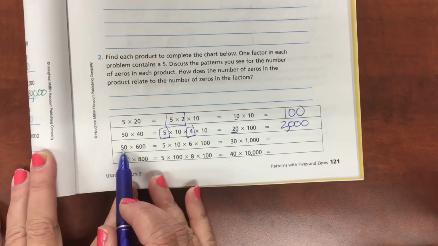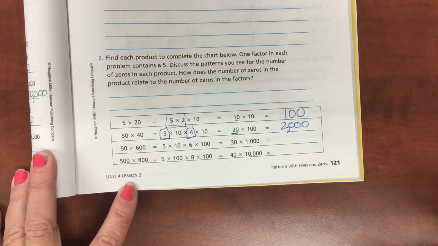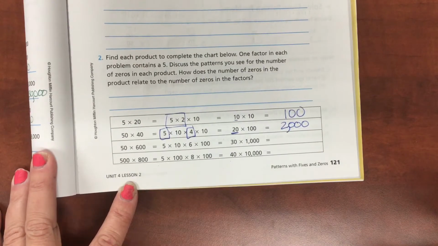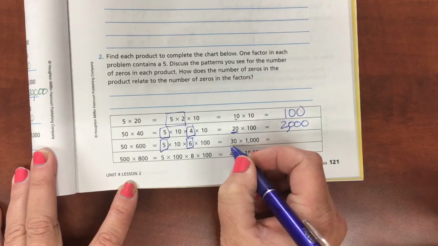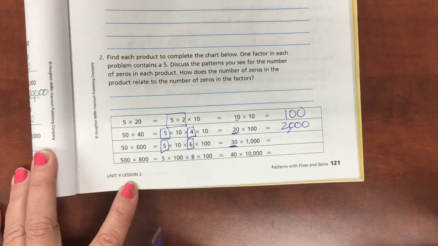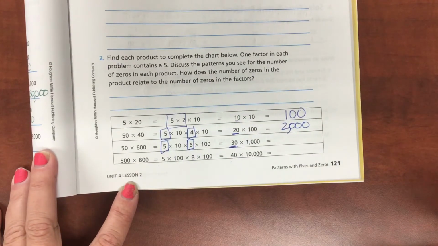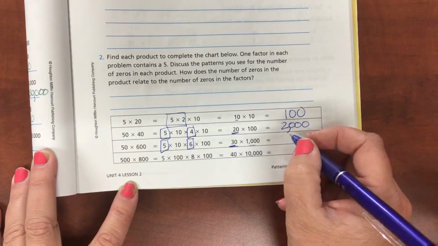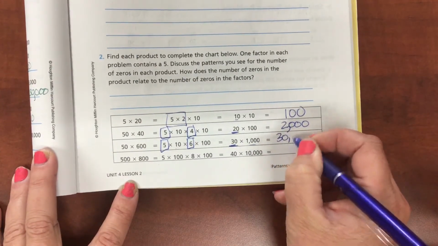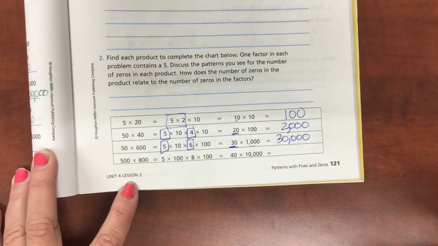How about the next one? 50 times 600. What's my basic fact? 5 times 6. What is 5 times 6? 30. And then I have 10 times 100. What's 10 times 100? 1,000. 30 times 1,000 is? 30,000.